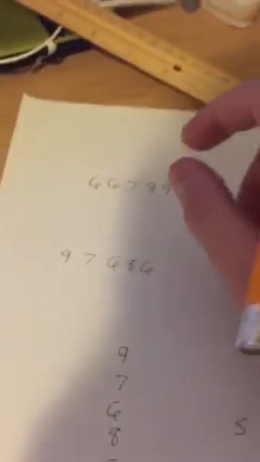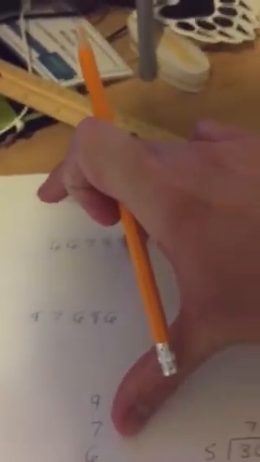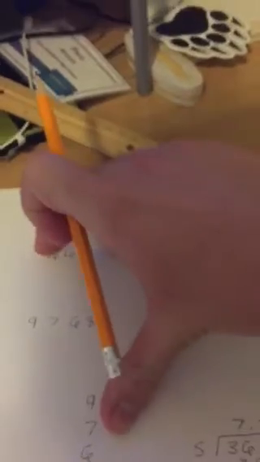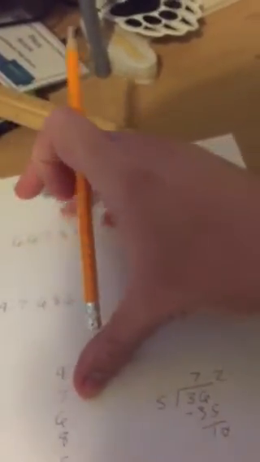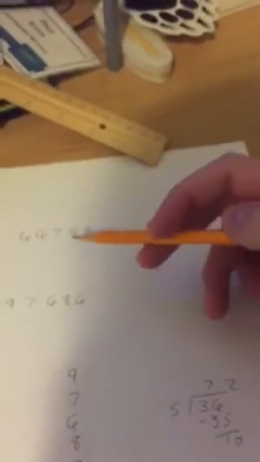I start using both hands, and I bring them together, and where they stop at the middle number, that's how I find my median. So it looks like our median would be 7 for this data set. So the median is 7.